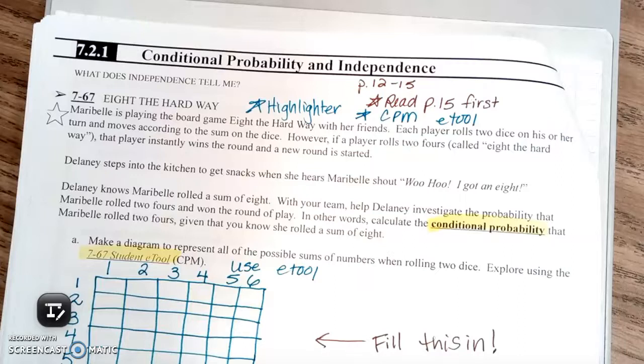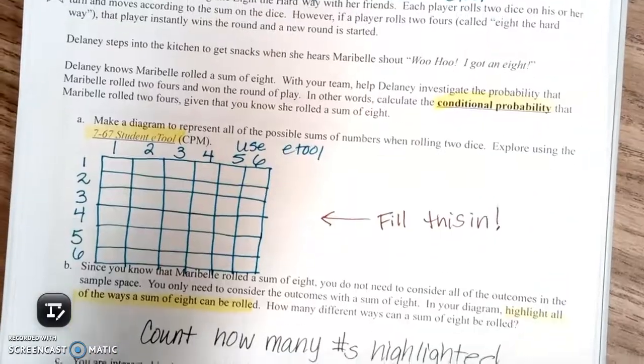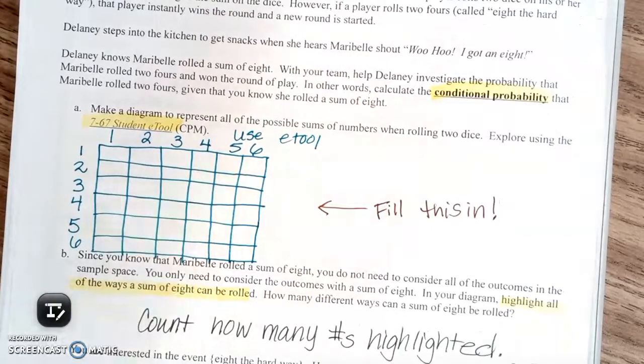In other words, calculate the conditional probability that Maribel rolled 2 4s, given that you know she rolled a sum of 8. So for part A, the first thing they wanted you to do was to make a diagram to represent all of the possible sums of numbers when rolling 2 dice. You can use that E tool to fill in your chart.